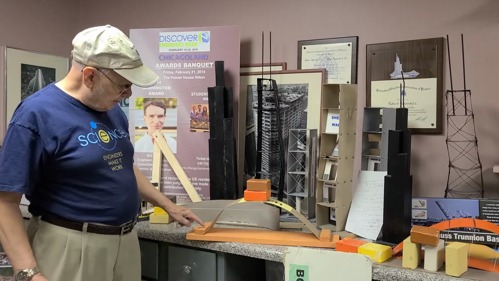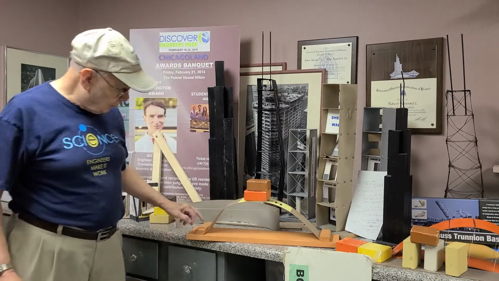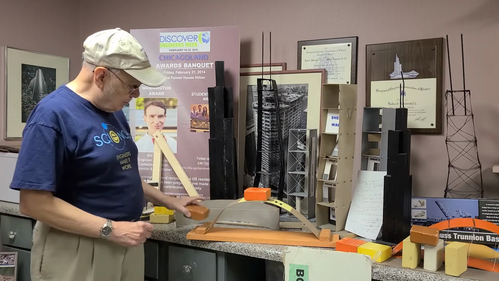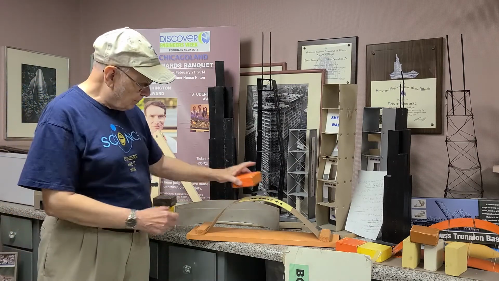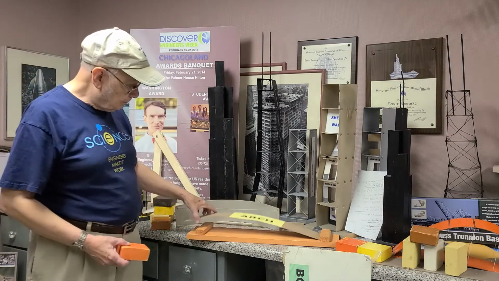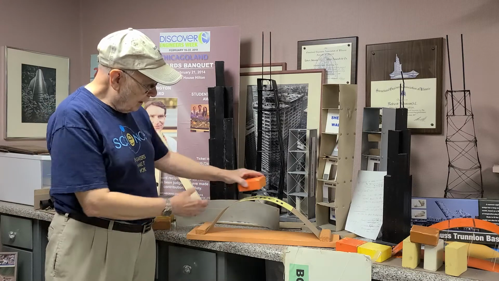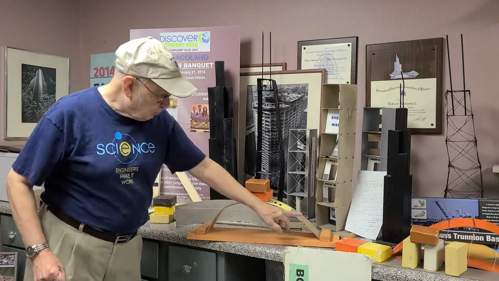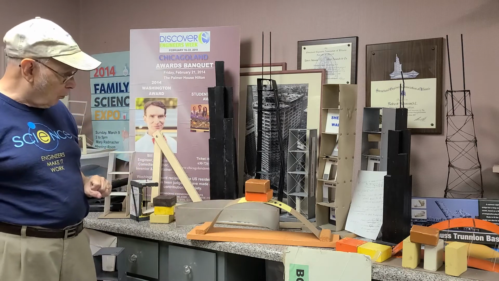The reason it stands up is it's anchored at the ends. Engineers call these dead men. If I didn't have that dead men here to anchor the arch, it would fall down. So here we have a simple demonstration of how an arch bridges this area and supports the weight.